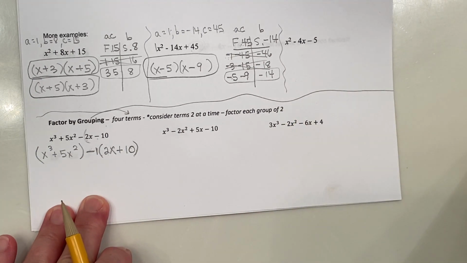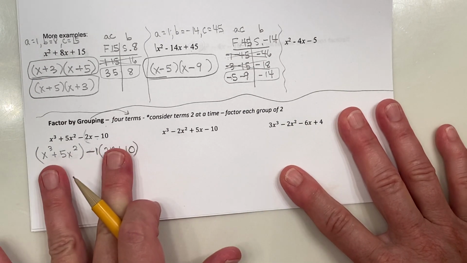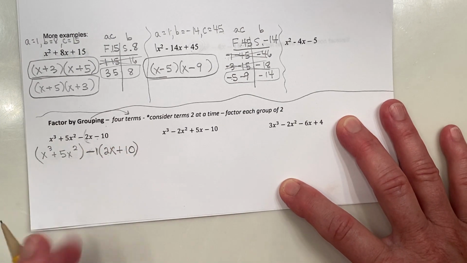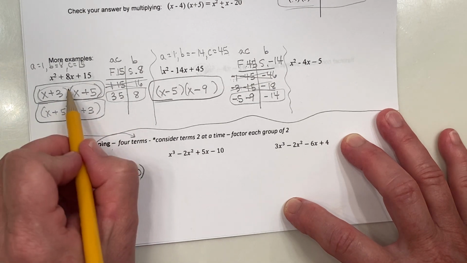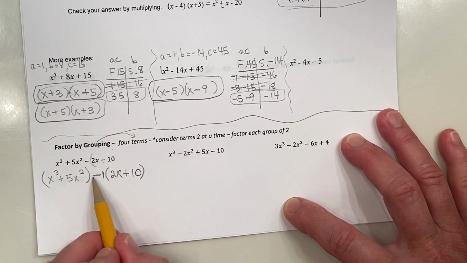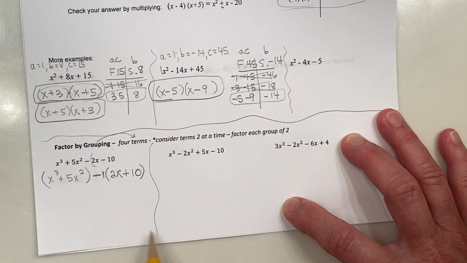Whew, I know that's a lot. So we're going to come back and finish this problem. We haven't even finished it. We haven't made it into a binomial times a binomial. This is not a multiplication problem here. We still have this subtraction. We'll come back and finish it.